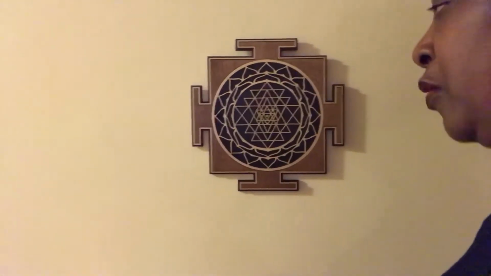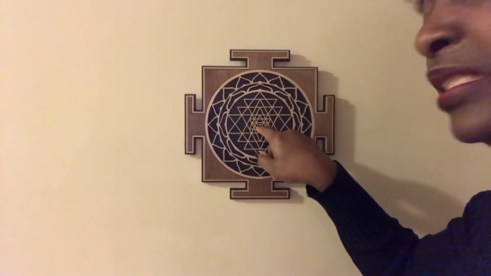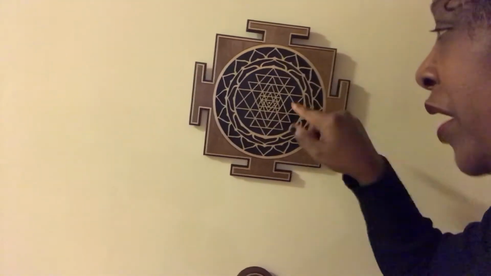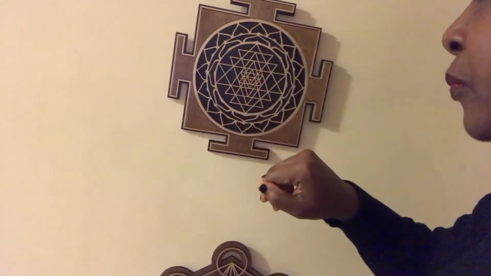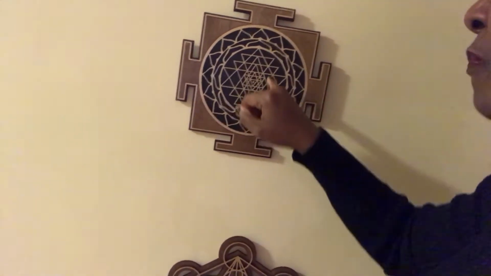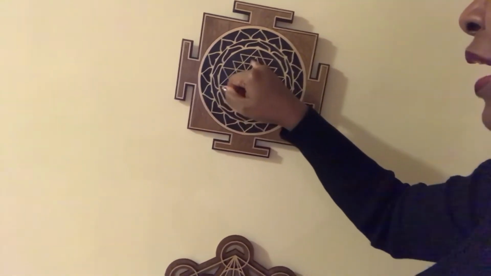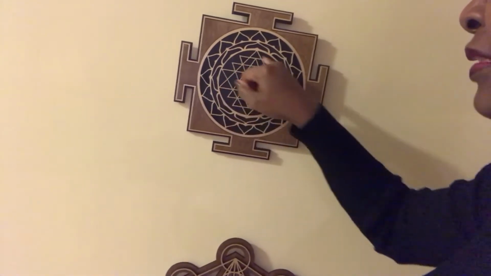So what you're going to do, you're going to focus on the Bindu part. This is the point in the center of the Sri Yantra. You're going to focus directly on that point. And then as you breathe in and breathe out, you're going to get comfortable and expand your level of vision to the first set of triangles right outside of the Bindu. Then as you get comfortable and more relaxed, you're going to expand it to the next set of triangles, and then the next set of triangles, and to the next set of triangles.